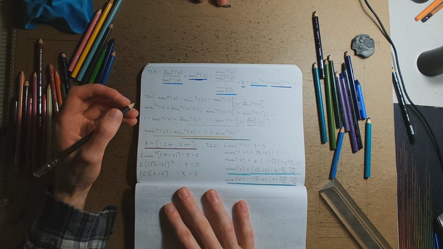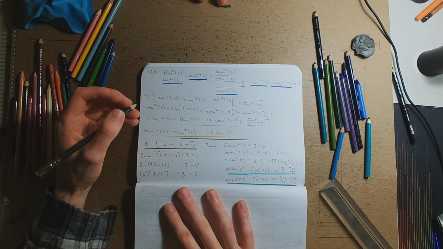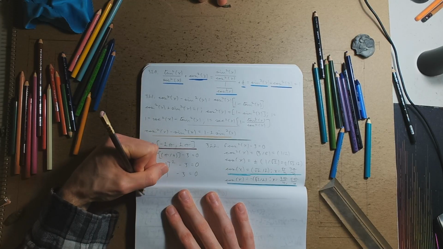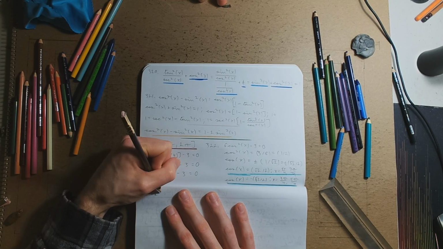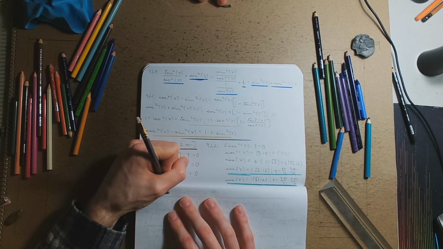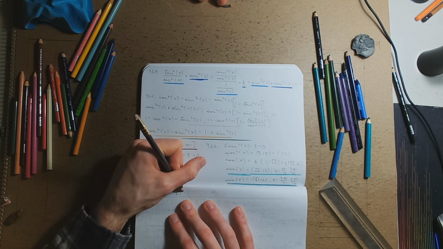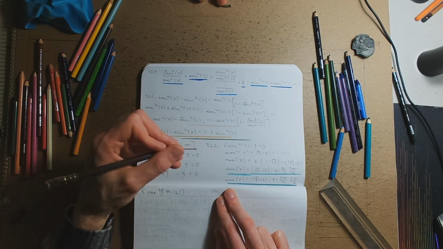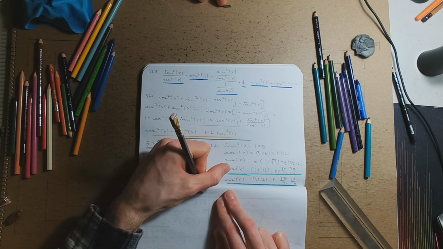Suppose I put in pi halves. Alright, so we have 6 times the cosine squared of pi divided by 2, minus 3 is equal to 0.